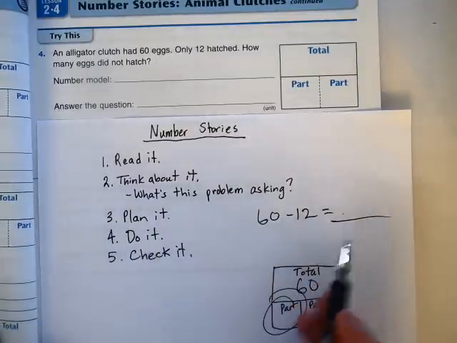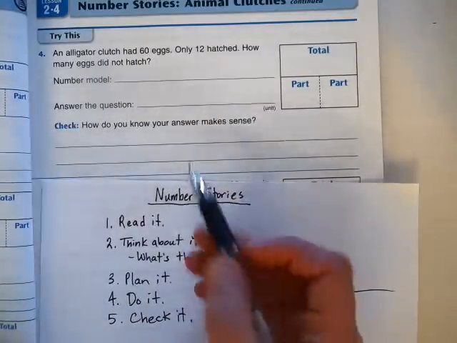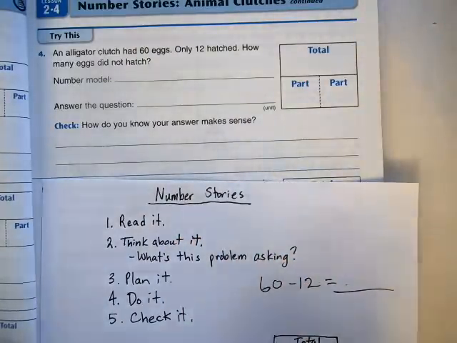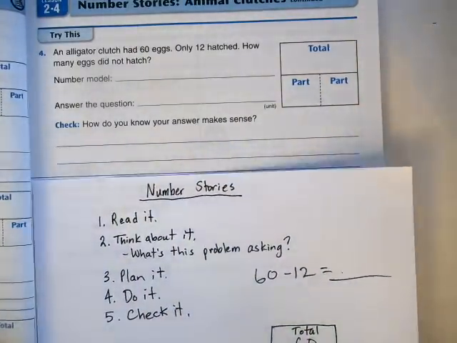Then I want to actually do that. Then I want to check it. And how do I know my answer makes sense? Okay, tell how you know that makes sense, and that's exactly what you would write on that line.